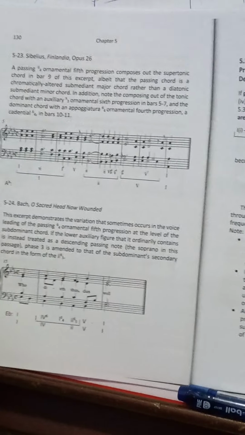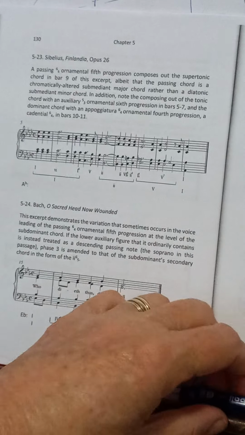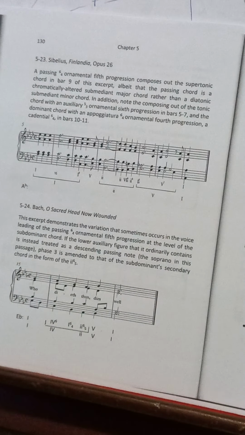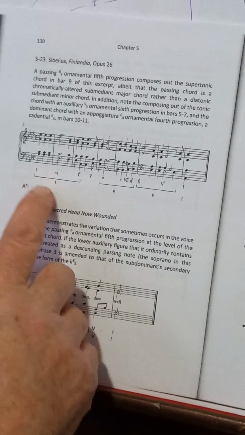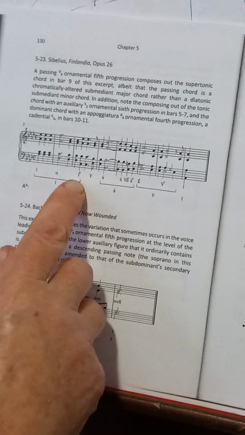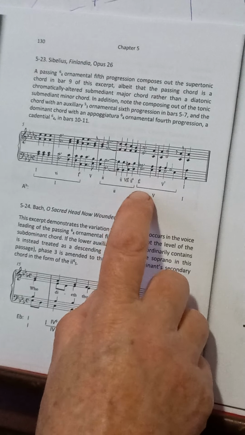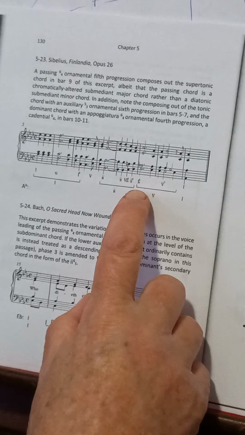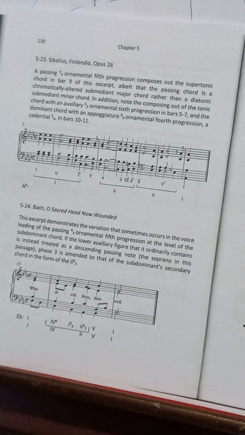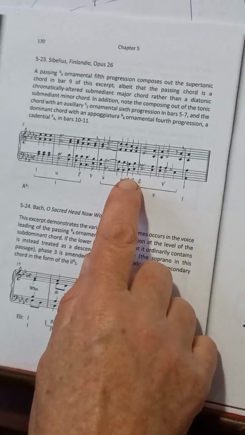Here is the more rare occasion at which the ornamental fifth as a passing 6/4 occurs at secondary triad levels, and this is that very beautiful Finlandia of Sibelius. We're in A flat major, and again there's other stuff happening here too. The passing progression I want you to focus on is there, but here you can see there's an ornamental sixth happening, 1/6/1, and there we can see tonic 6/4 dominant again, very typical, cadential 6/4 or appoggiatura 6/4 ornamental fourth progression. But the passing progression is over there.